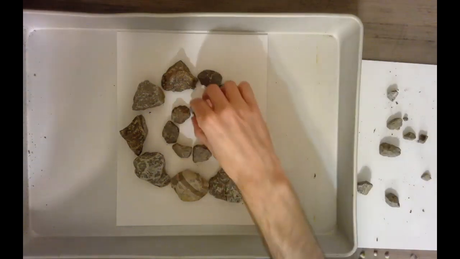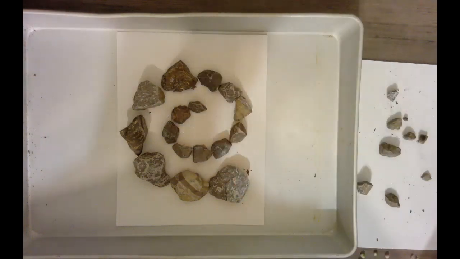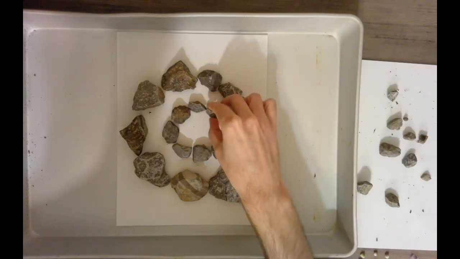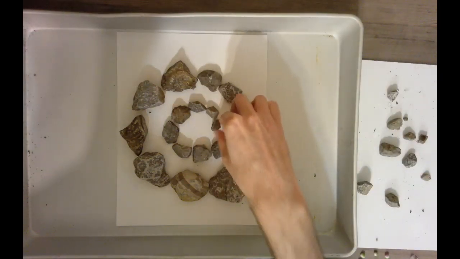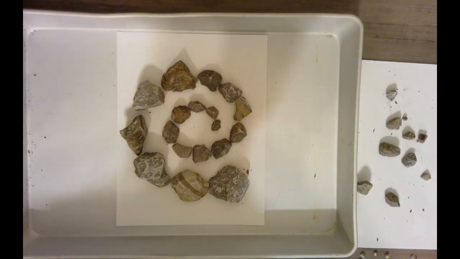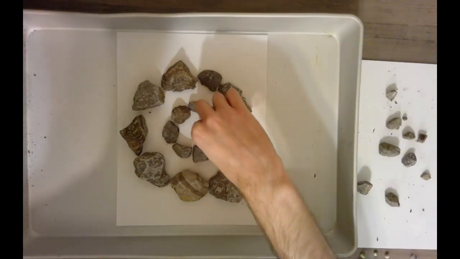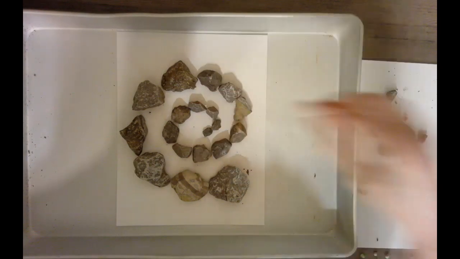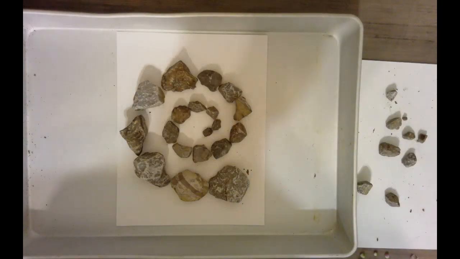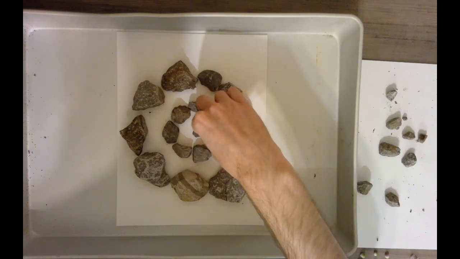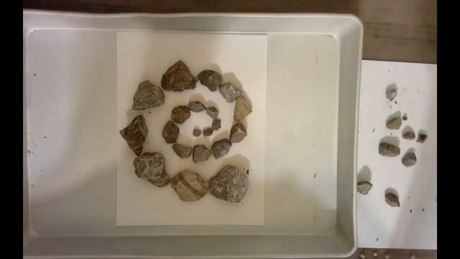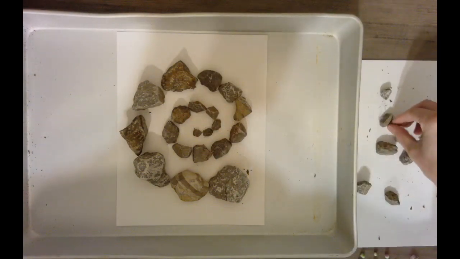Grab my next one that's going to be a little bit smaller. My next one's going to be a little bit smaller.